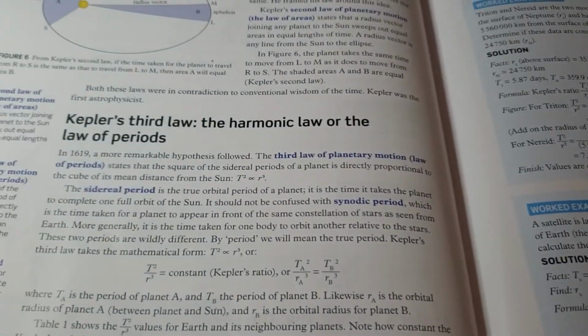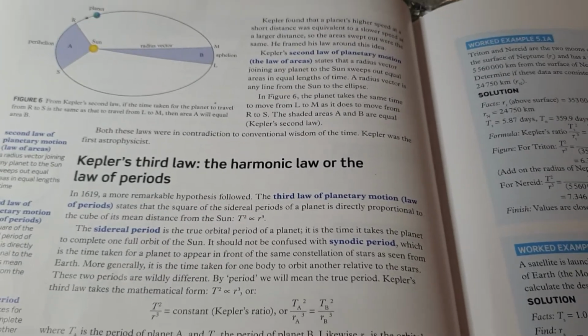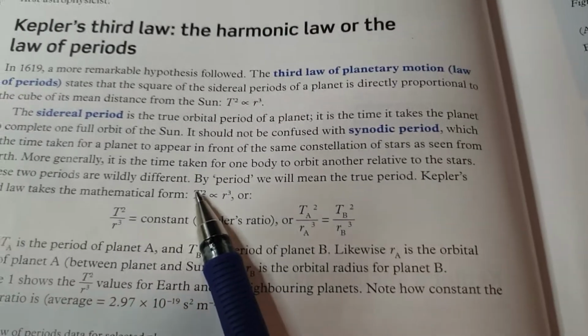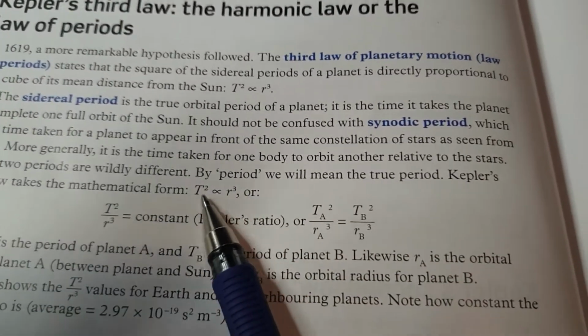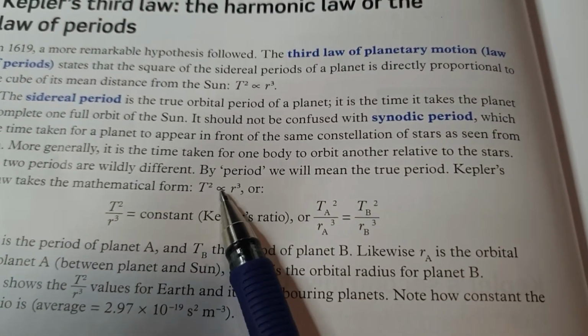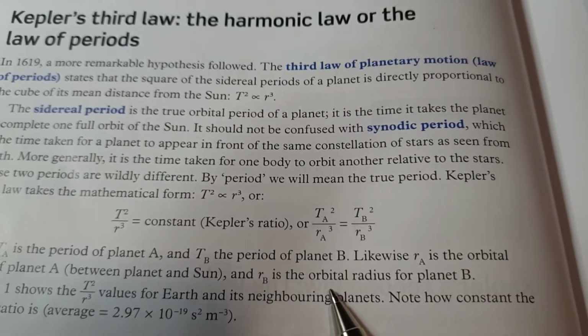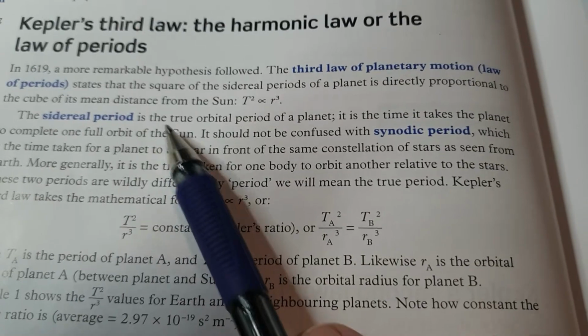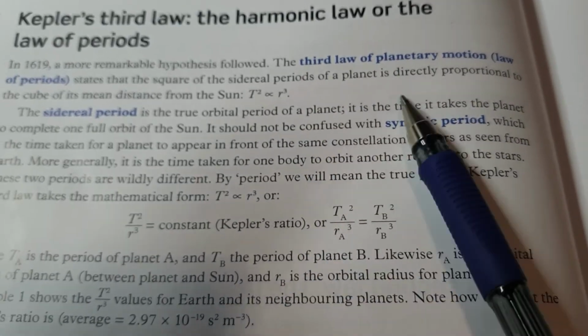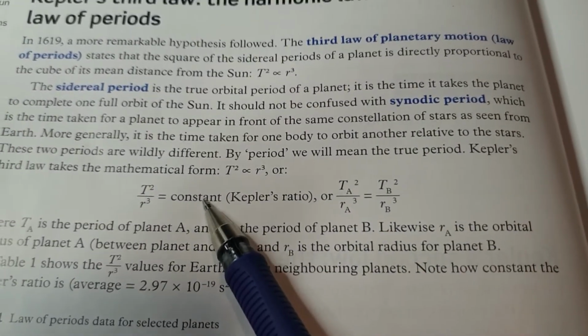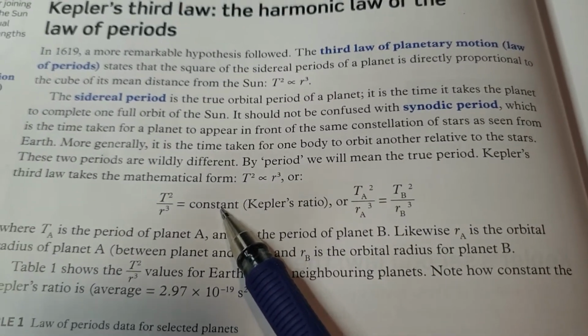The third law is the one that has some formulas in it, and it's about the relationship between period and radius. So T squared is directly proportional to r cubed. So if we're graphing T squared against r cubed, we're going to get a straight line. So a straight line means the slope is a constant.